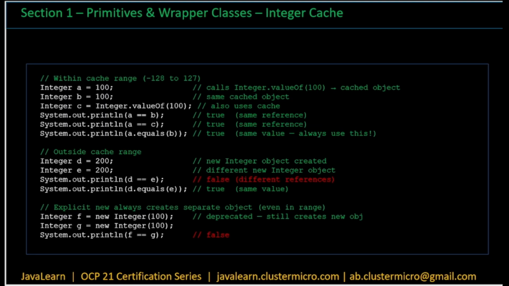So note that this constructor is deprecated in modern Java. You should use Integer.valueOf(100) instead, okay? But it still compiles and runs and the exam still tests it. And then we have Integer g = new Integer(100). Again, new forces a brand new object. Another fresh object is created, separate from f.